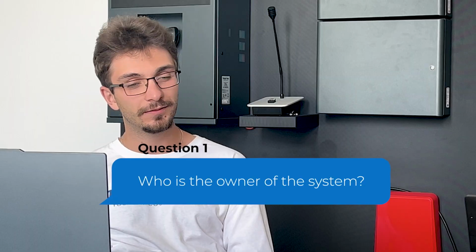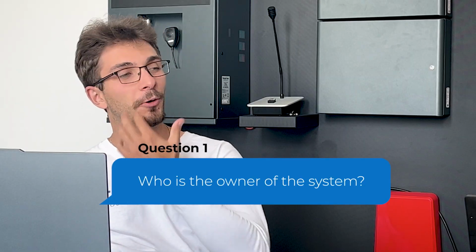So the first question I really had in mind is when you have a system, who's really the owner of it? Yeah, that's the logical first question. Who is the true owner of the system? That's a really important thing to clarify. Before we clarify that, we need to know how we are adding a system. So this is going to help us understand the ownership better.